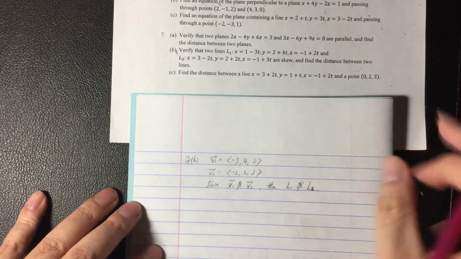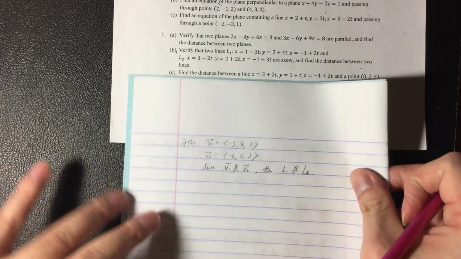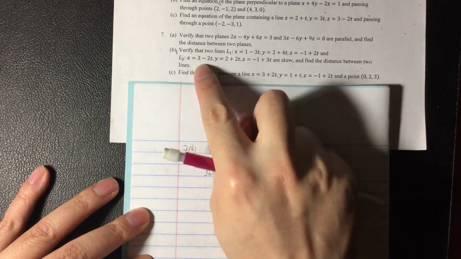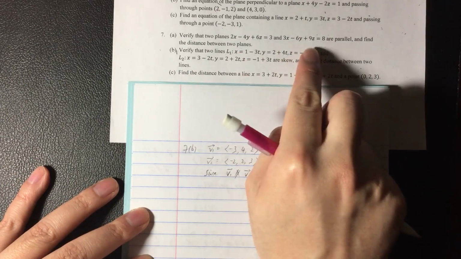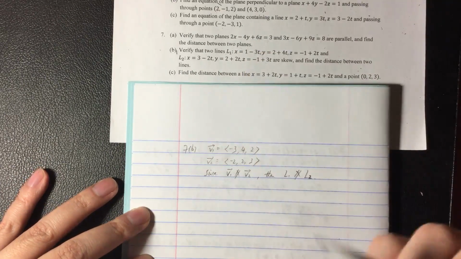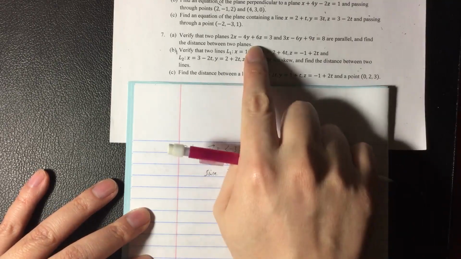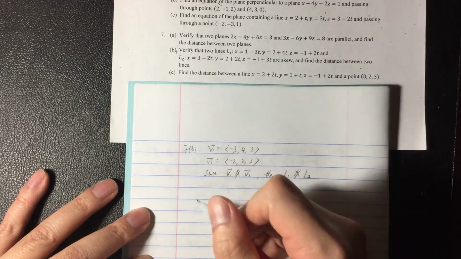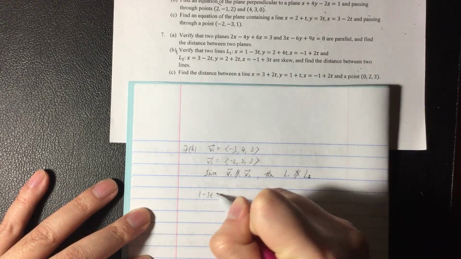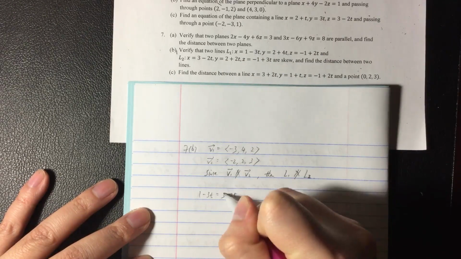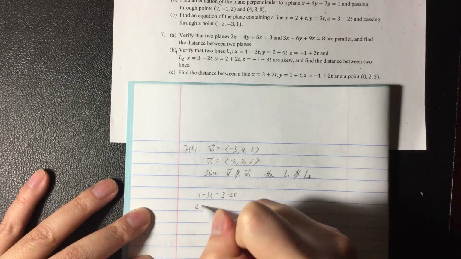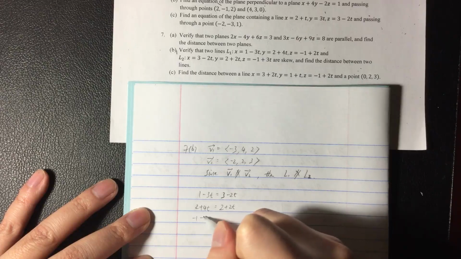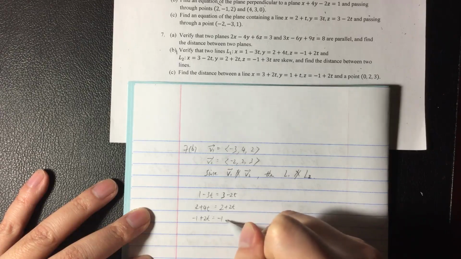Next, we try to verify that they are not intersecting. When two lines intersect, the x component must be the same as the x component, the y component must be the same as the y component, and the z component must be the same as the z component. So we set x equal to x, y equal to y, z equal to z for both lines. 1 minus 3t equal to 3 minus 2t. 2 plus 4t equal to 2 plus 2t. Negative 1 plus 2t equal to negative 1 plus 3t.